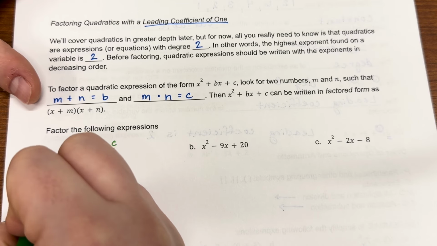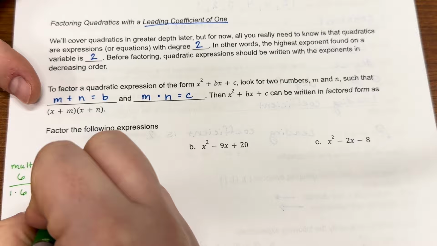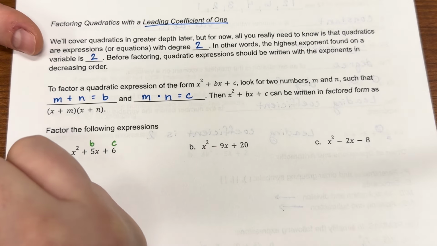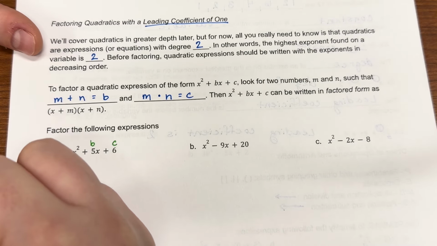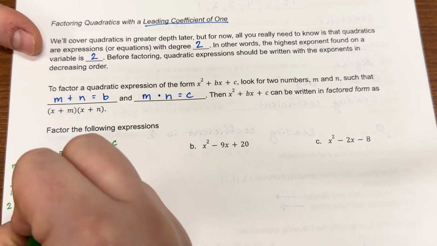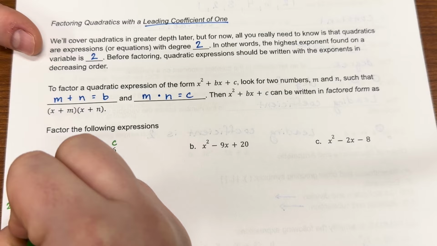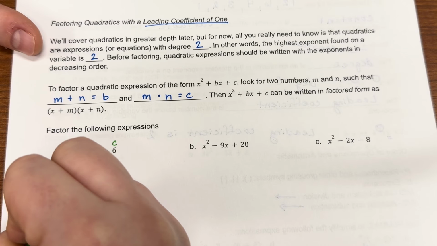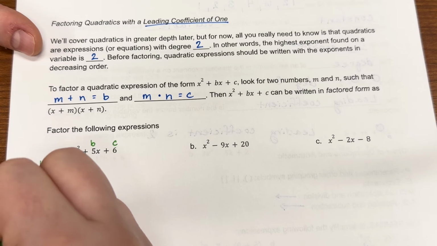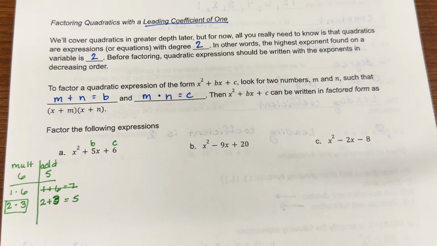So 1 plus 6 gives us 7, which is not equal to 5. So that means that one isn't going to work. 2 times 3 multiplies to give us 6. 2 plus 3 adds to give us 5. So that means 2 and 3 are going to be our numbers here.